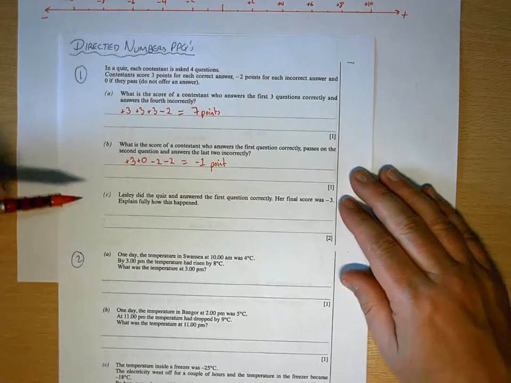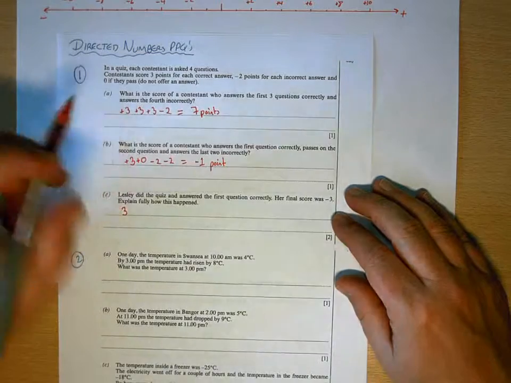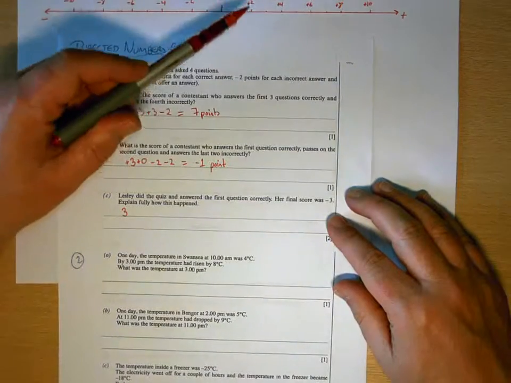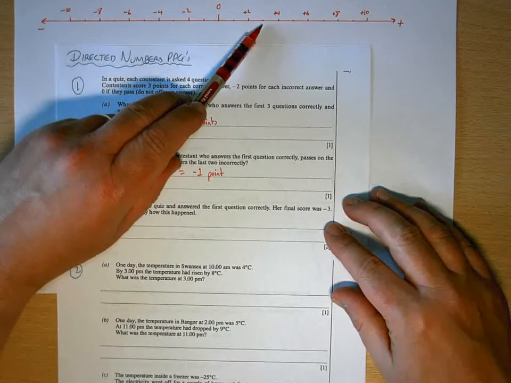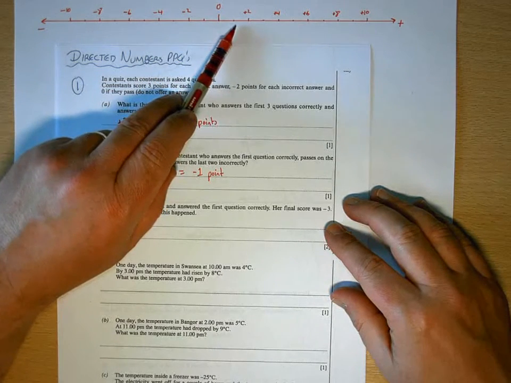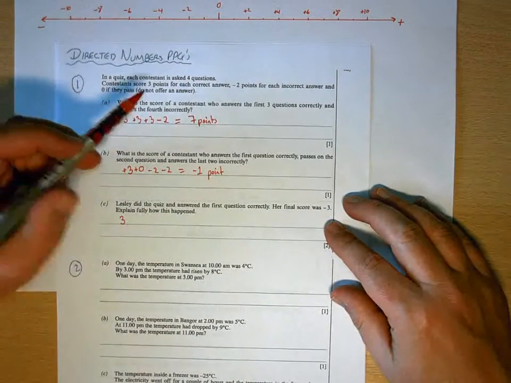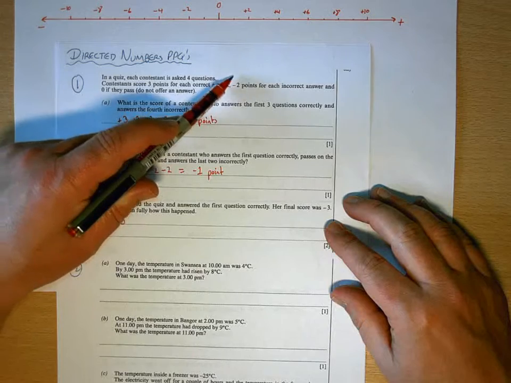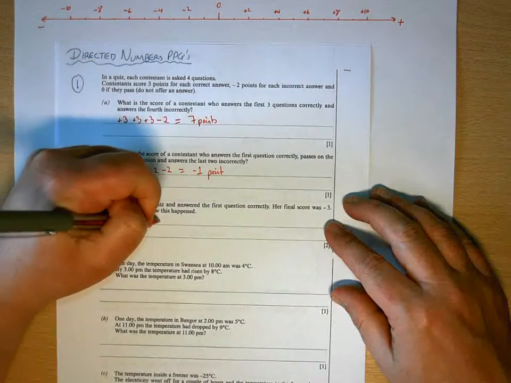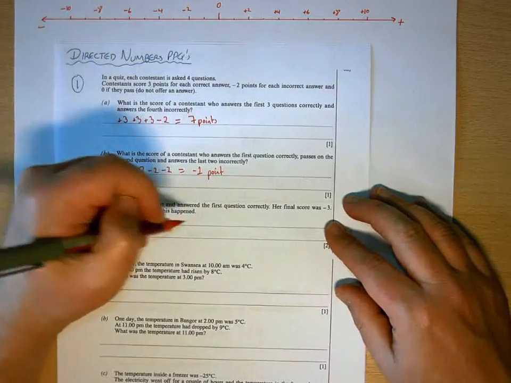And finally, Leslie did the quiz and answered the first question correctly, so she got 3. Now her final score was -3, so that means she has gone from 3 there down to -3 there. That means she's lost 1, 2, 3, 4, 5, 6 points. So in order to lose 6 points, that means she's going to get the next 3 questions wrong. She's going to do -2, -2, -2. Okay, and that equals then the -3.